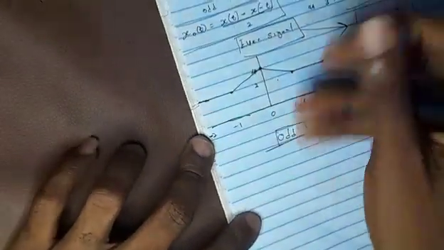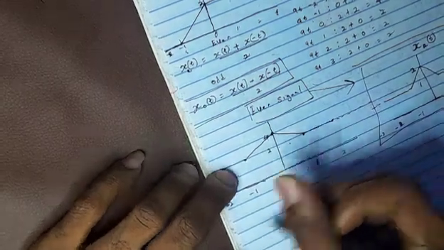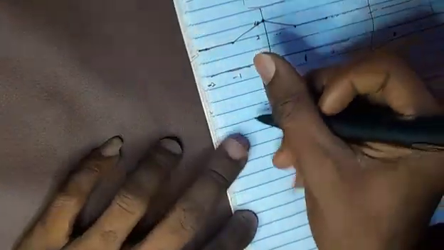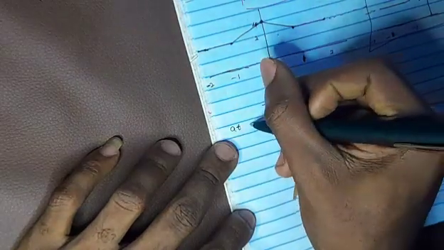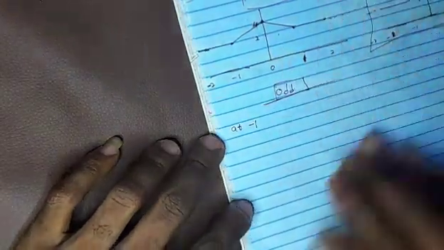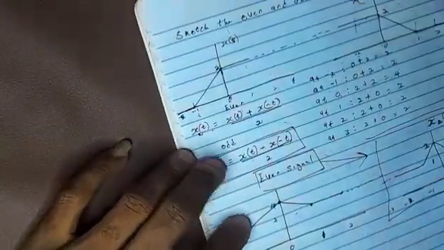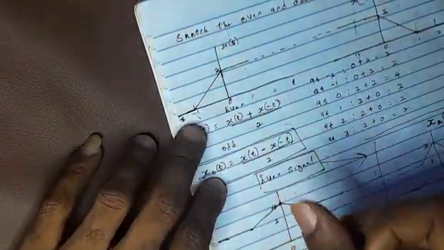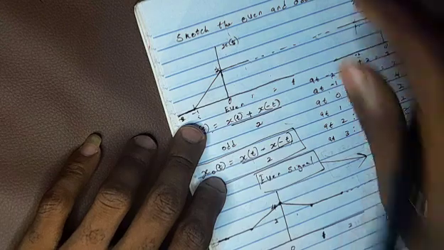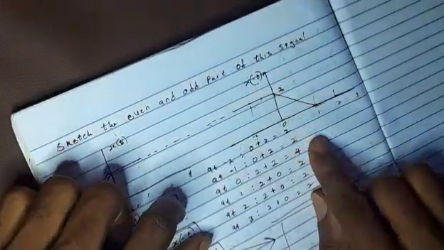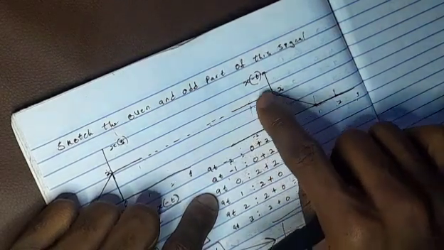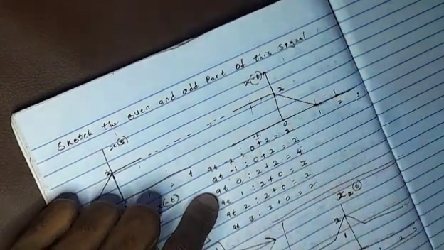So all we have to do is what? So at minus 1, for the first one, x of t at minus 1, we have it to be 0 minus at minus 1 for this part, we have it to be what? 2, right?